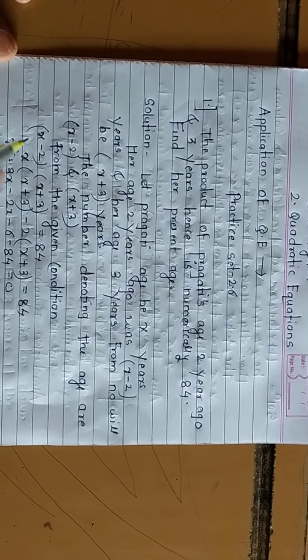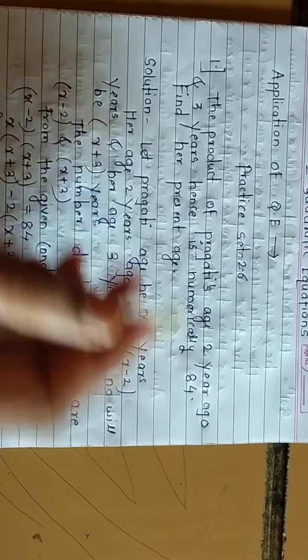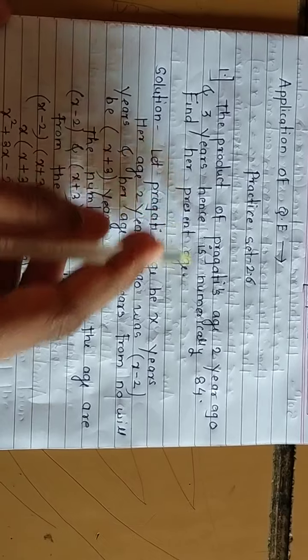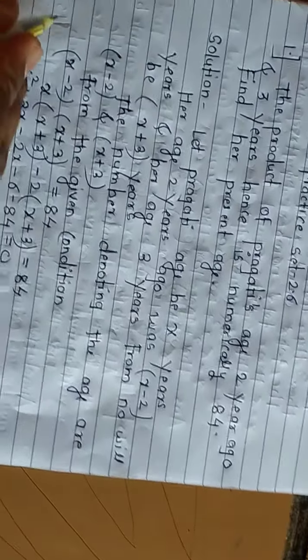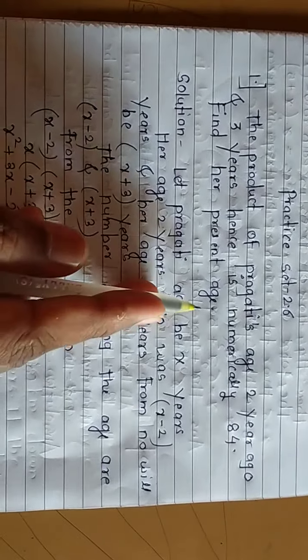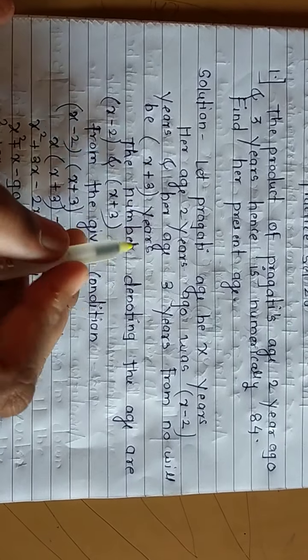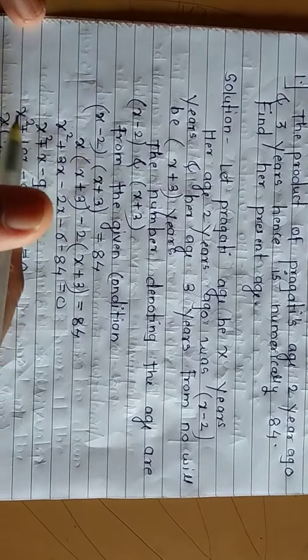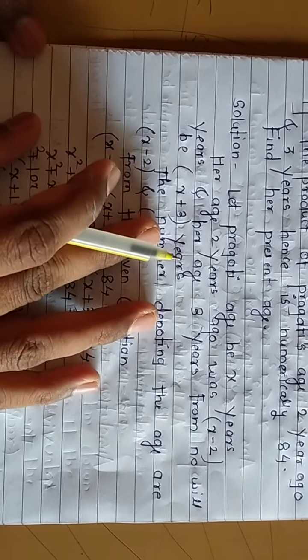Question number one. The product of Pragati's age 2 years ago and 3 years hence is numerically 84. Find her present age. Okay, students, this is a theoretical question. We already learned that we have to convert these statements into an equation, and after finding the equation we have to solve it and find the answer. This is basically an application of the quadratic equation. These are some of the examples given.